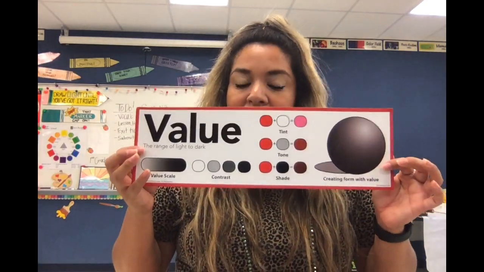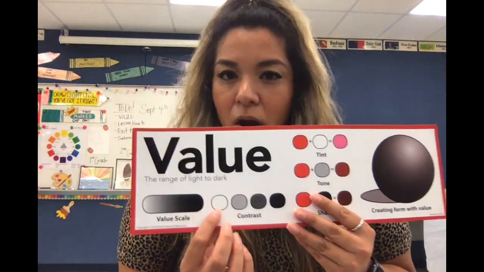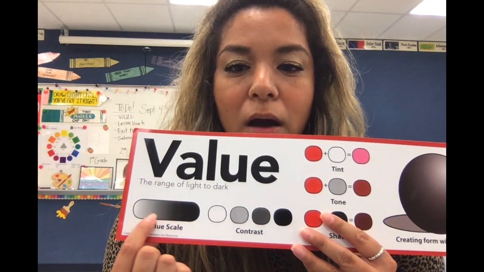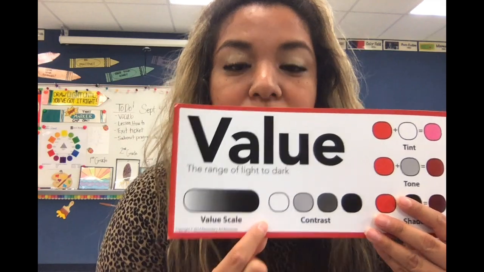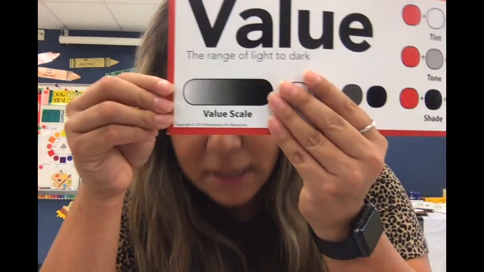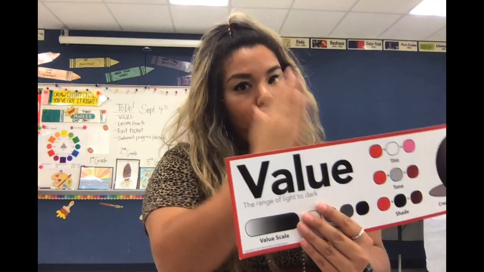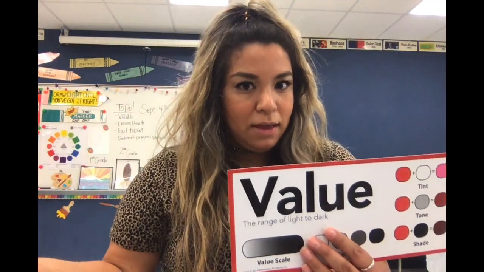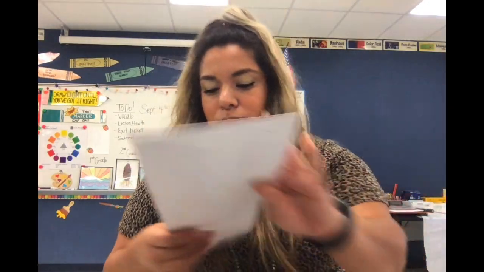The next one is value, okay? So the only reason we're talking about this one is because we're not going light to dark, but we are going to have to worry about kind of blending colors, and value is the best way to explain that. So when you're listening to my how-to, you need to really pay attention to how I'm blending my colors to create something that's on a value scale, okay? We're going to be going from like red to red-violet, okay? So it needs to blend together. This is why we're talking about value today, okay?